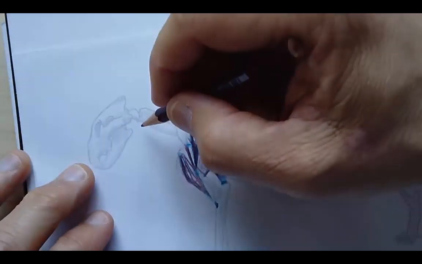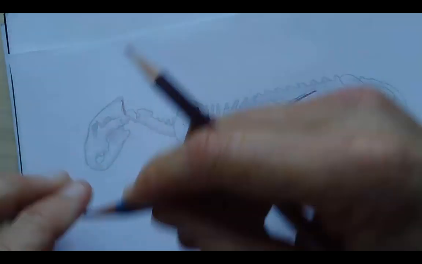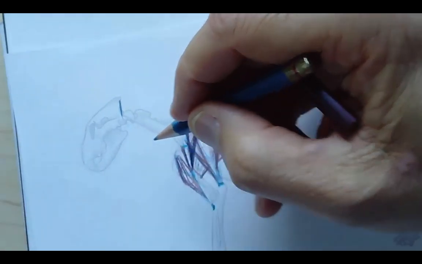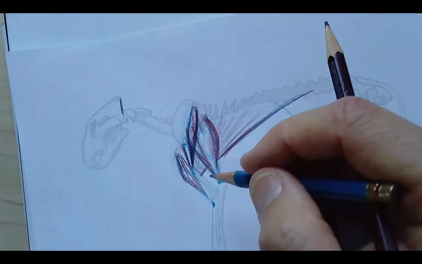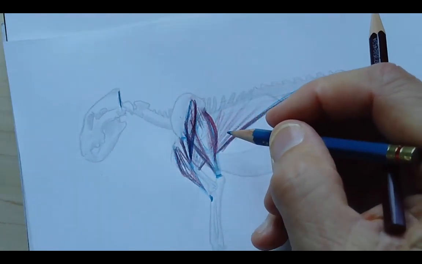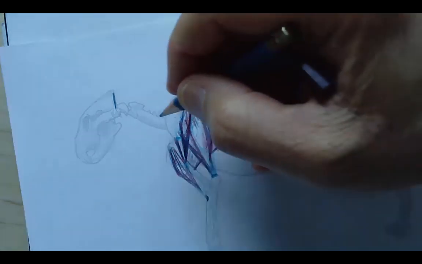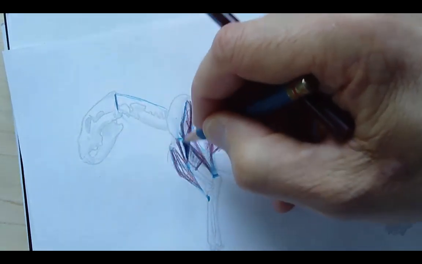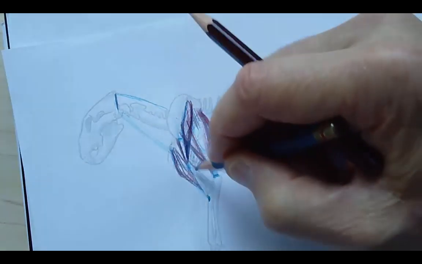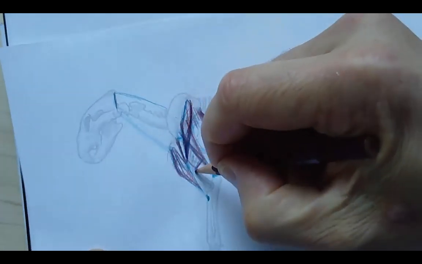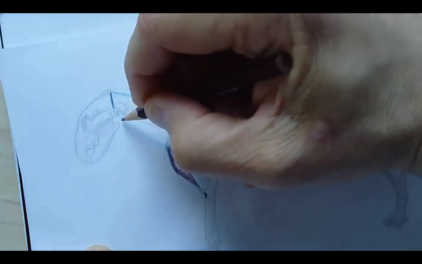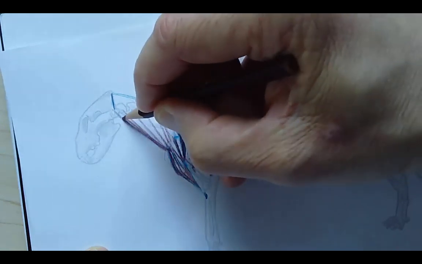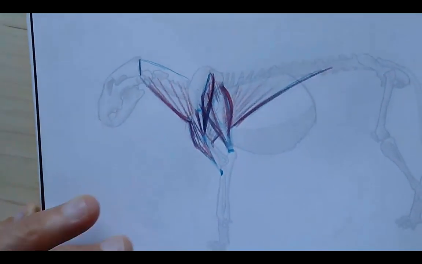What it does is it's going to attach here on the back of the skull, and it is going to then go diagonally down from here. We're going to have this whole thing, and it's going to come down and actually attach on the inside of the humerus over on that area. So it makes the side of our neck.